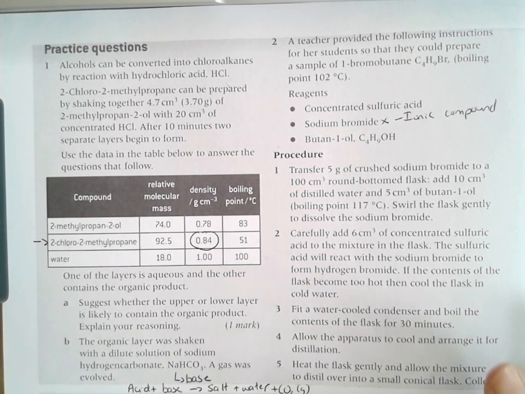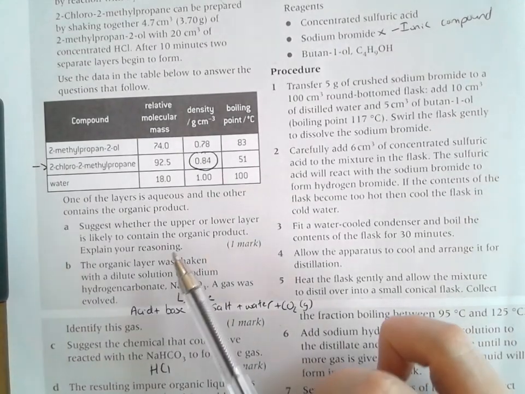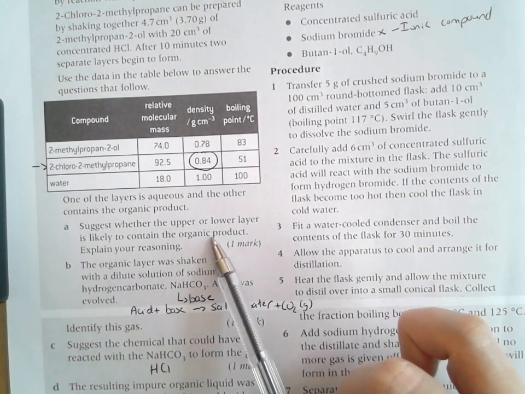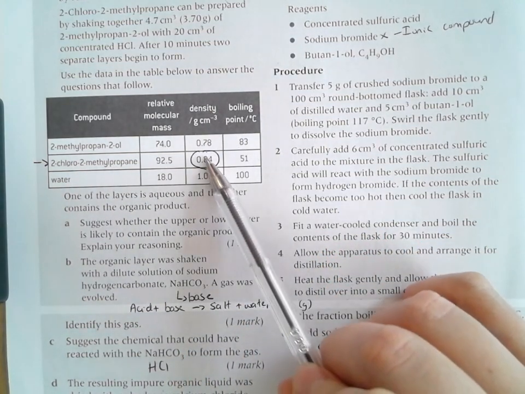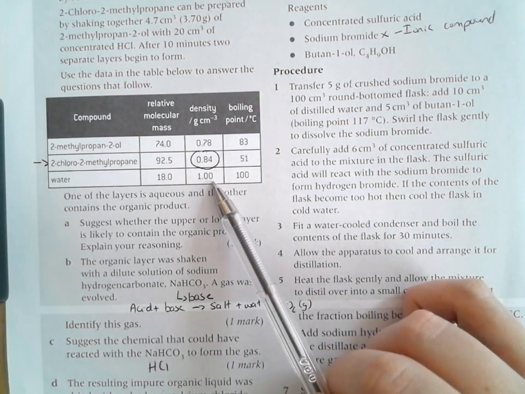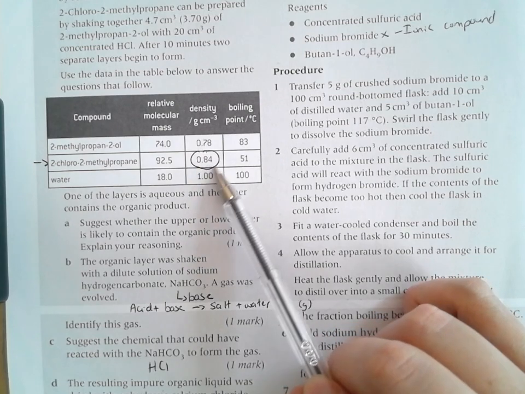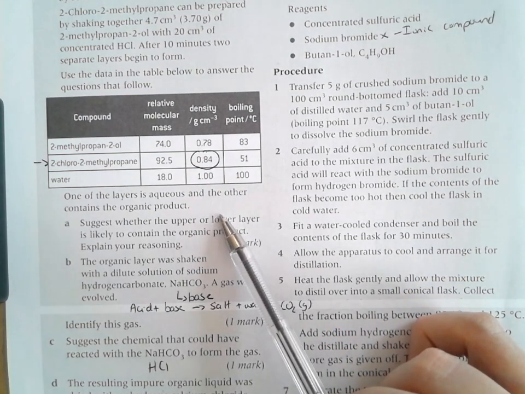Okay, so in the first question, they ask you to suggest whether the upper or lower layer contains the organic product. Okay, this is your organic product. They tell you the density is 0.84. It's less dense than water. If it's less dense than water, it will float on top of water and it will be the upper layer.